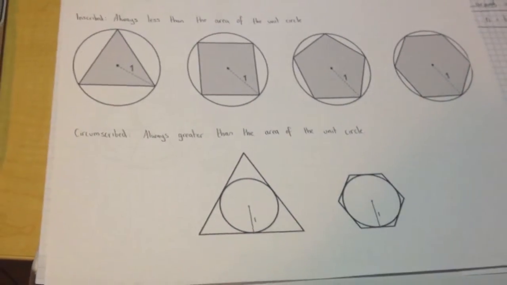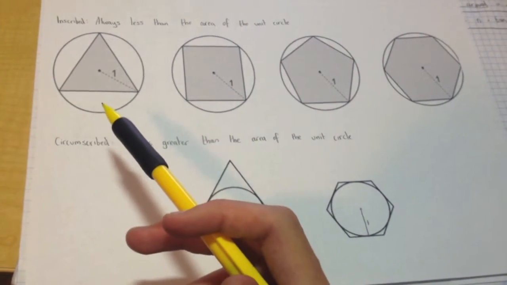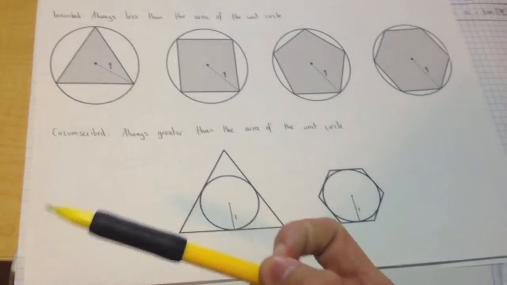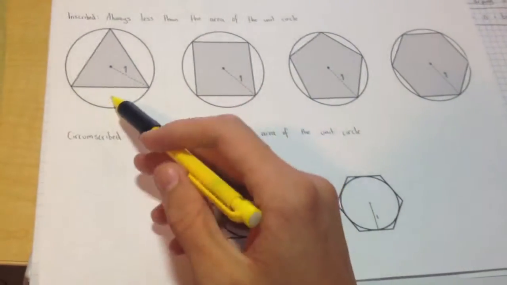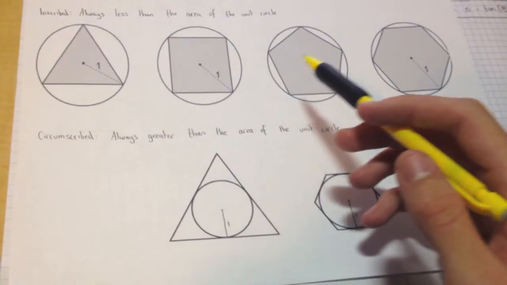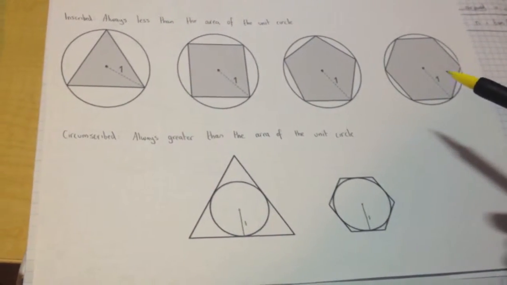You can see that an inscribed polygon is always going to be less than the area of the unit circle. This makes sense because the unit circle has radius 1, and you can see here the triangle with 3 sides takes up less space of the circle, and as you get more sides you're getting closer and closer to the area of the full circle, which is the area of the unit circle.